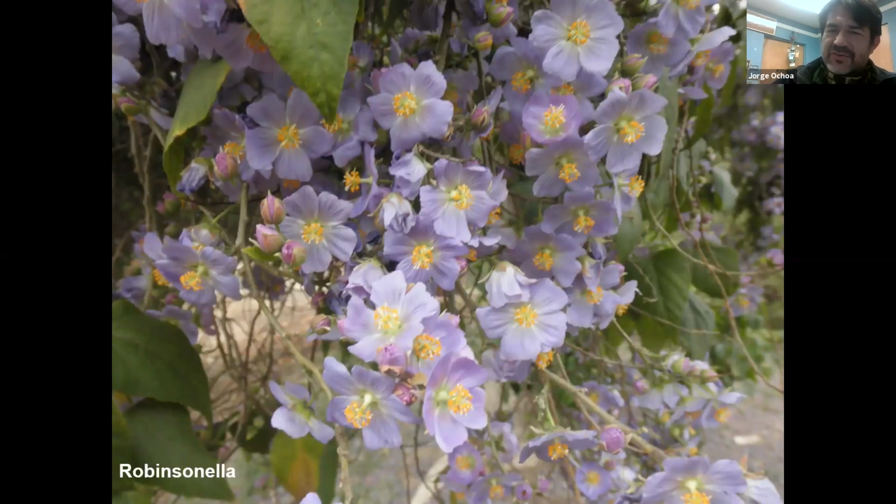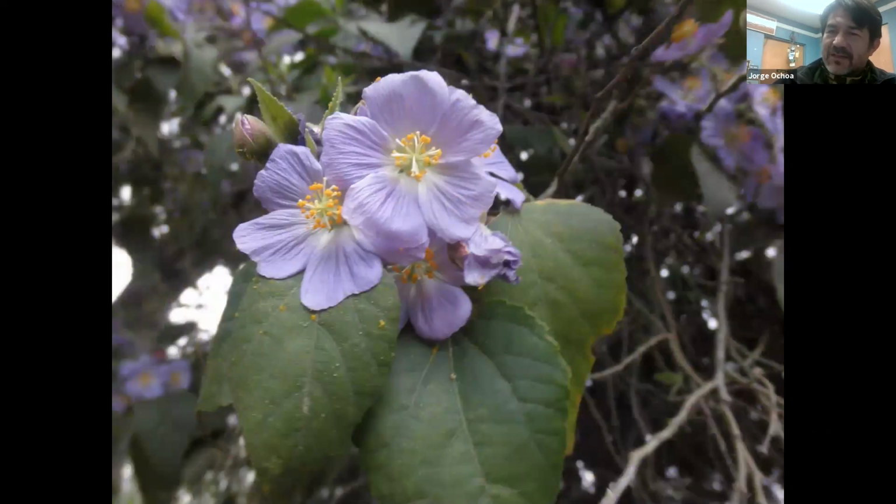Or more unusual, if you happen to find it, this is Robinsonella, and this is a tree from Costa Rica, but it has more of a bluish purple color flower. And so this is from the Forest Arboretum where they have a very nice specimen.